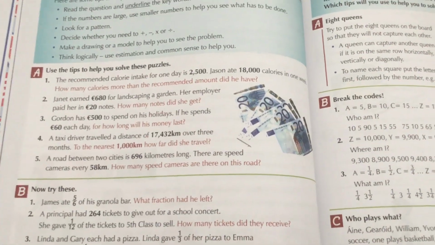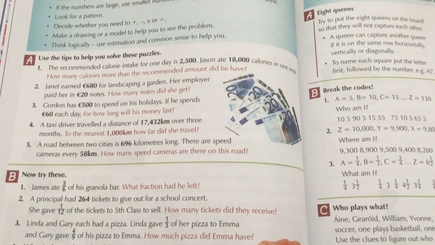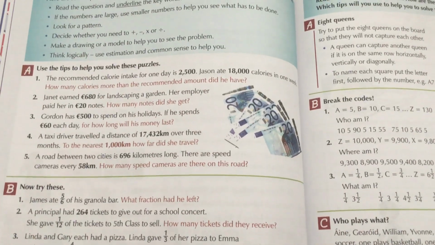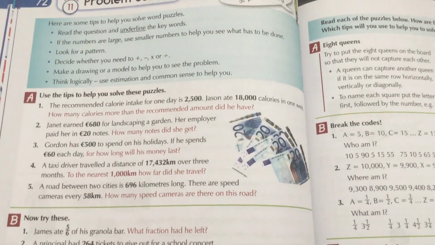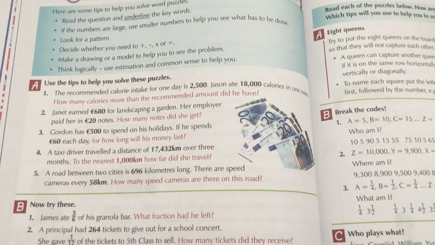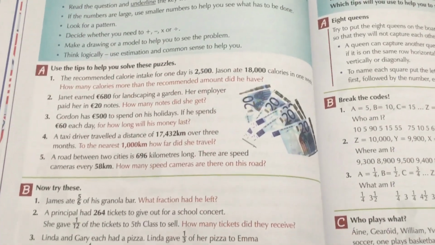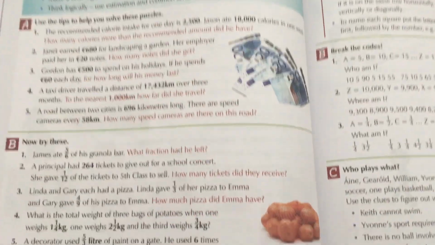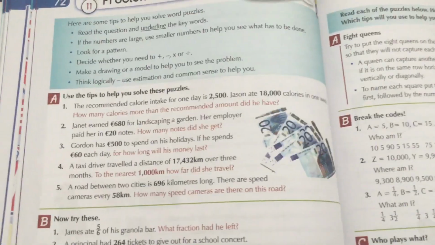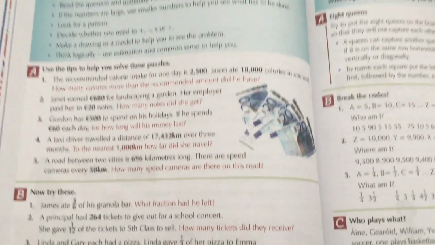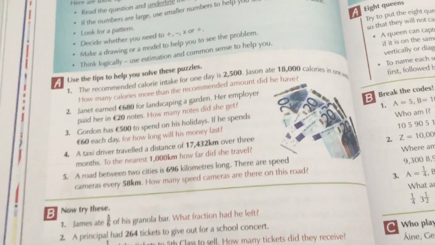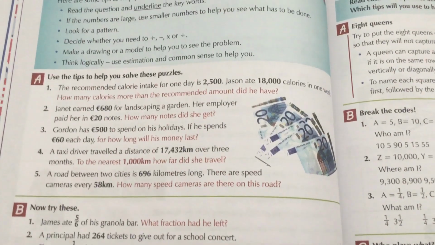And think logically, use estimation and common sense to help you. And remember, always read and reread your question, ensuring that you understand everything that's been asked of you, and also underline the important words which might tell you the product or the difference. Key words that are very helpful in helping you to decide what has to be done. So let's look at A. We use the tips to help you solve the problems.